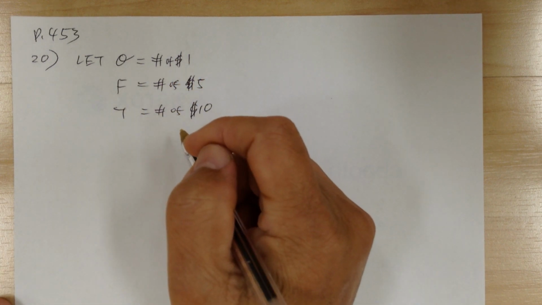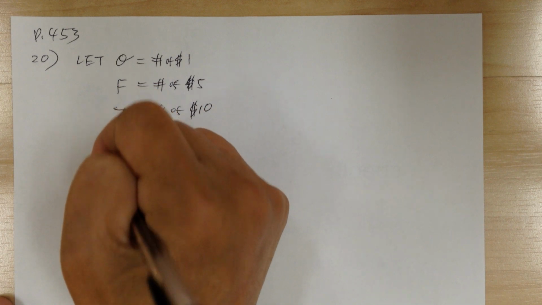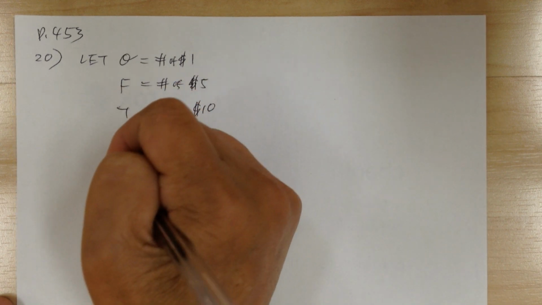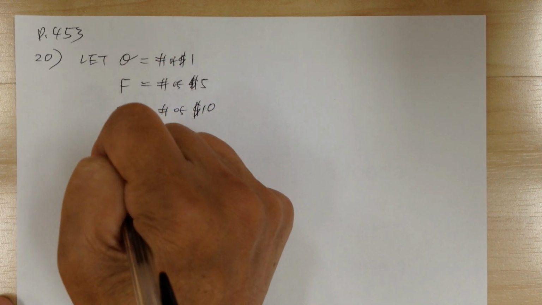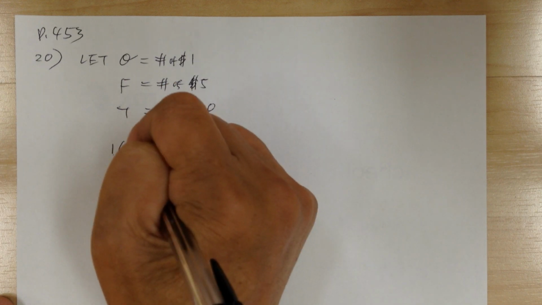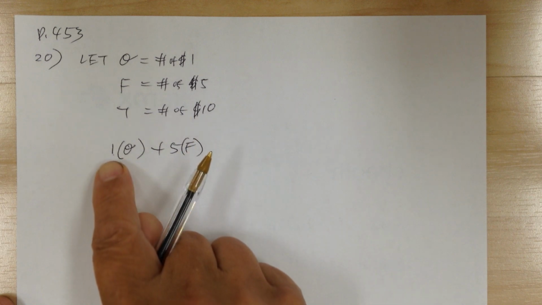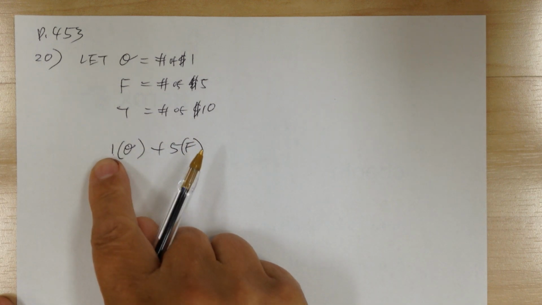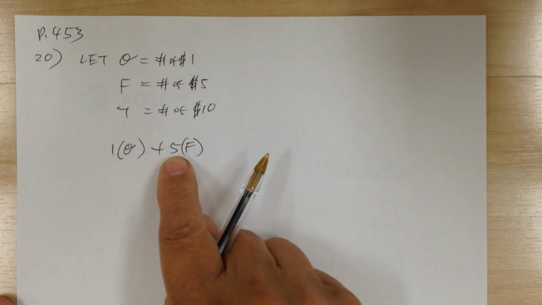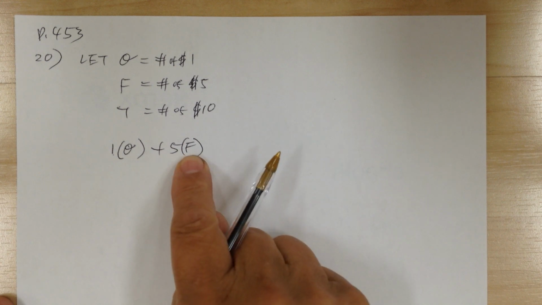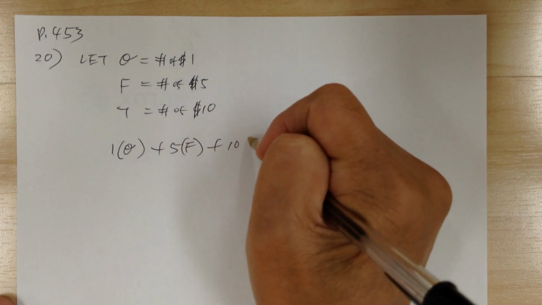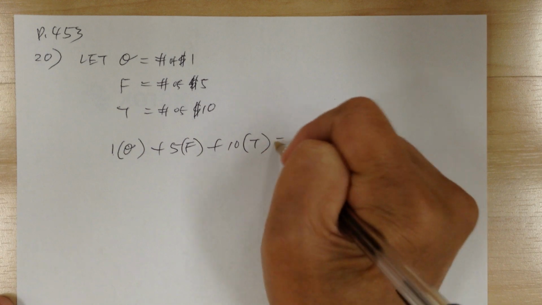Okay, so now there are $36 in this. So that means you're going to have $1 for each bill times the number of bills plus 5 times F. Again, this is the value. So it's $1 for each bill times the number of $1 bills, and $5 for each bill times the number of $5 bills, plus the 10 times T, and this will equal 36.